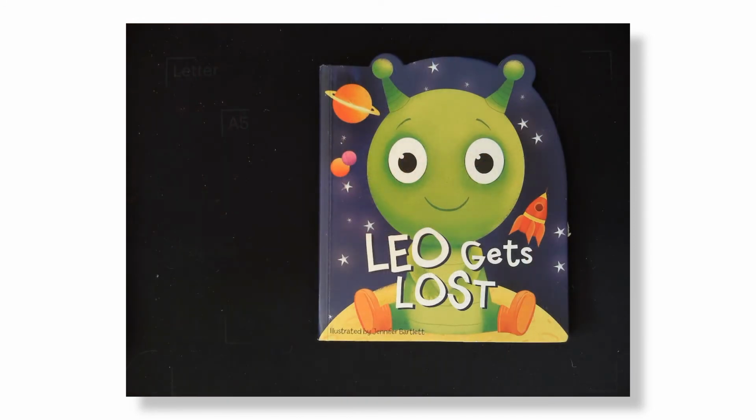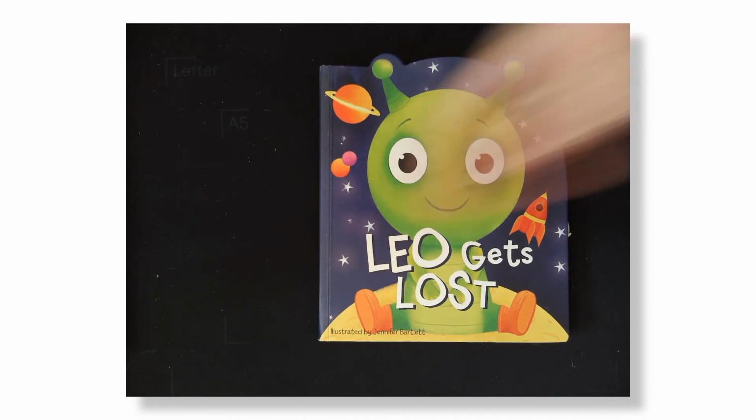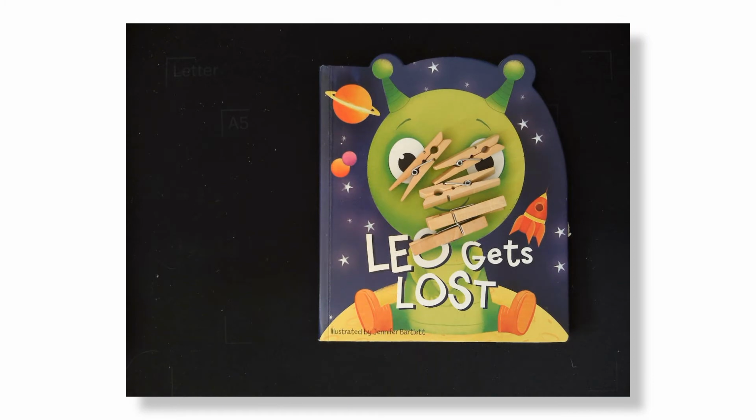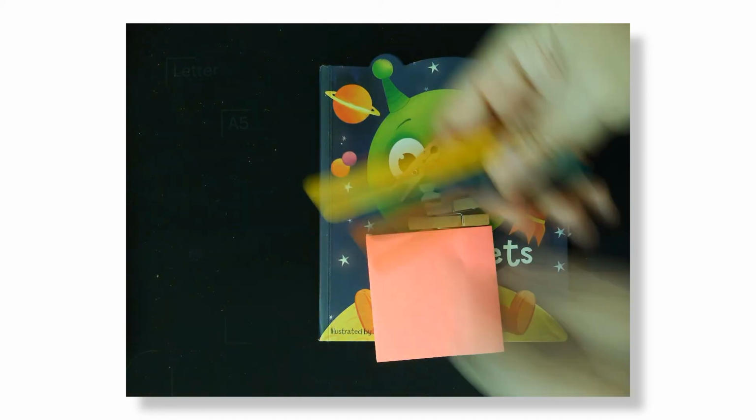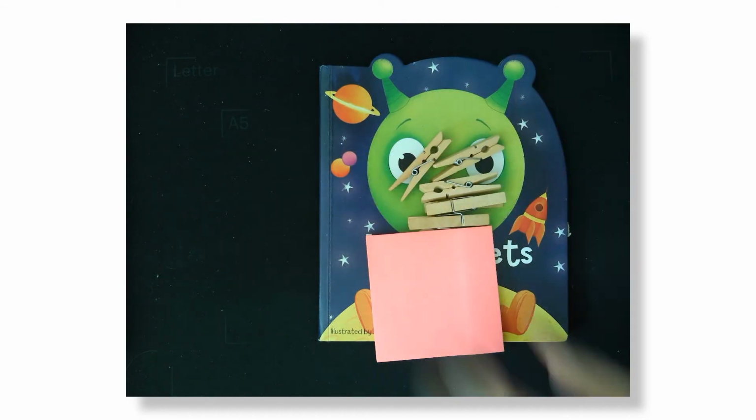So the first adaptation that I'm going to teach you is how to make page flippers for individuals that struggle with turning the page, right? So this is a book that I bought at the dollar store, right? And we've got different tools that we can use. I'm going to be using little clothespins. You can use regular size clothespins. I'm going to use Post-it notes, and we can use, these are just popsicle sticks, right?